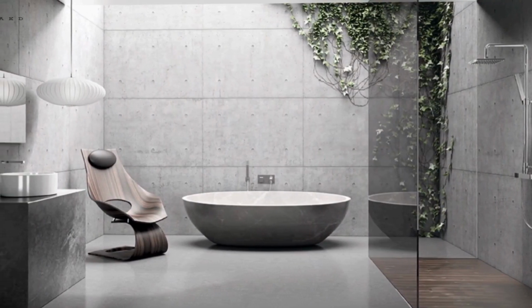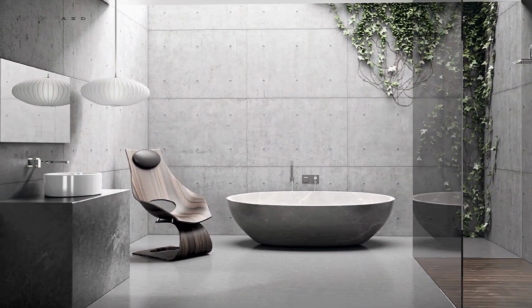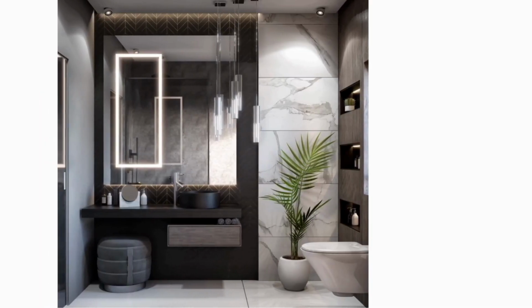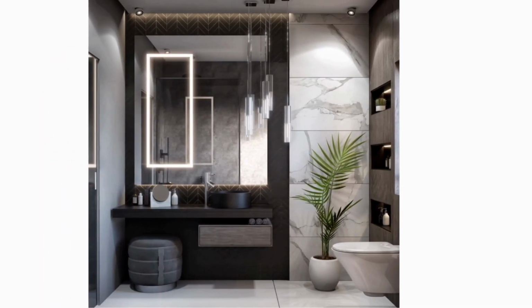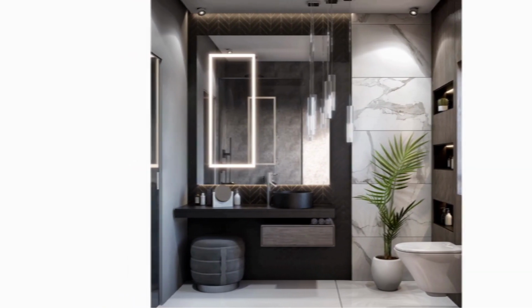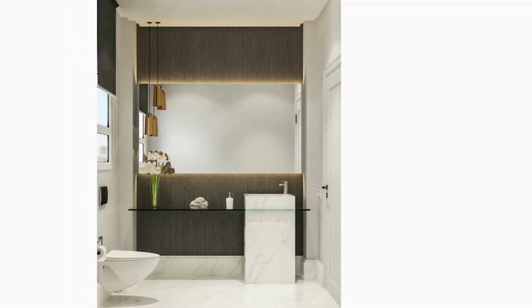Accessories. Accessories such as towels, rugs, and artwork can add personality and style to your bathroom. Consider choosing accessories that complement your color scheme and overall design. Here are some tips for bathroom design and transformation.